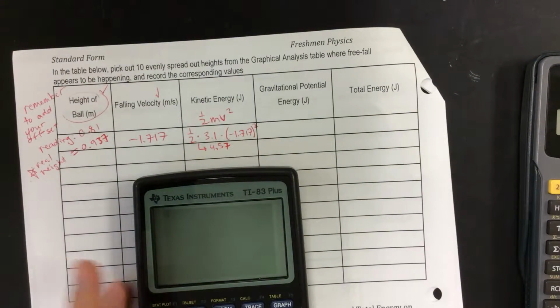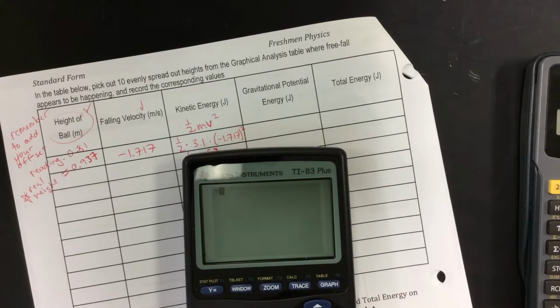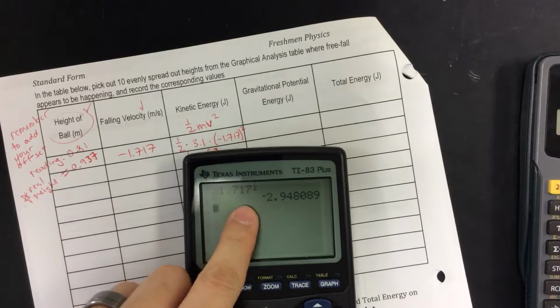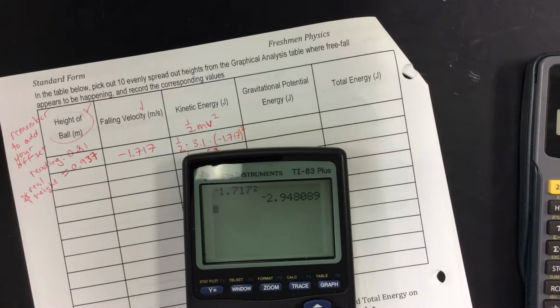On the graphing calculators, if you put negative 1.717 and you square it like this, you'll see that it makes it negative. Because what it's doing is it's trying to do order of operations. It's squaring first and then applying the negative. So if you use a graphing calculator, you want to make sure you put it in parentheses and then square it. That way it's actually squaring the negative number. Otherwise, it's kind of putting the negative on the outside.